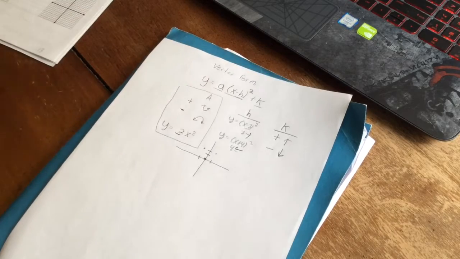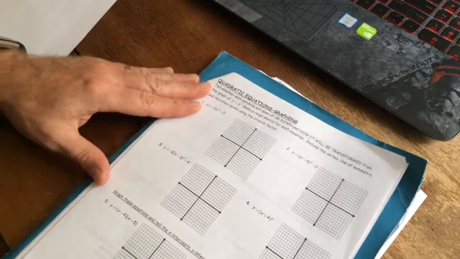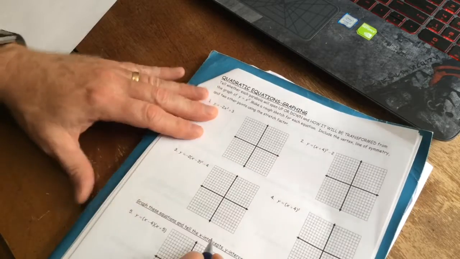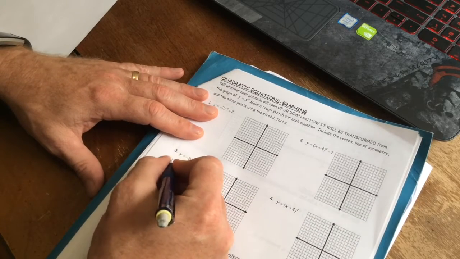All right, I'm going to show you one of these just because. I'm going to show you the hardest one on here, I believe. So, this guy right here. In this case, my A is a -2.